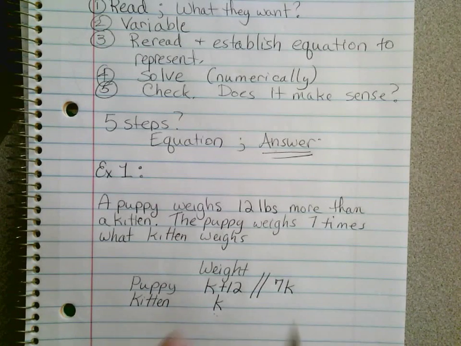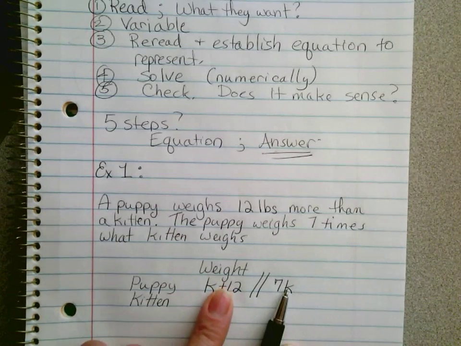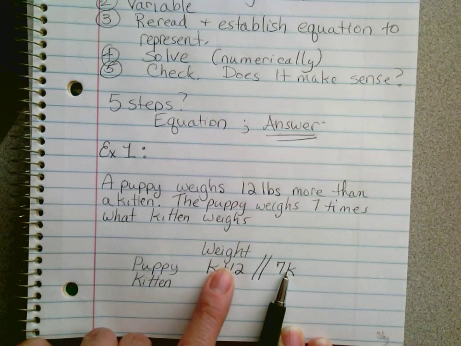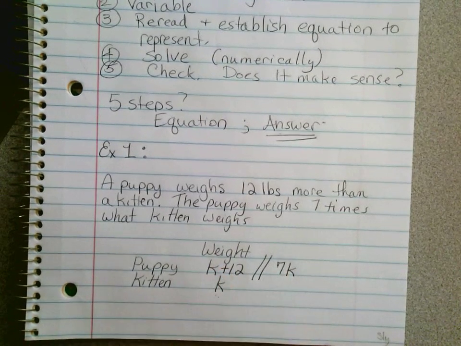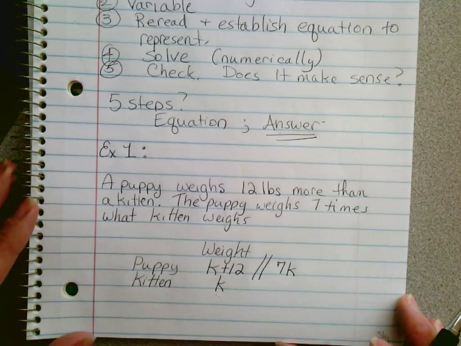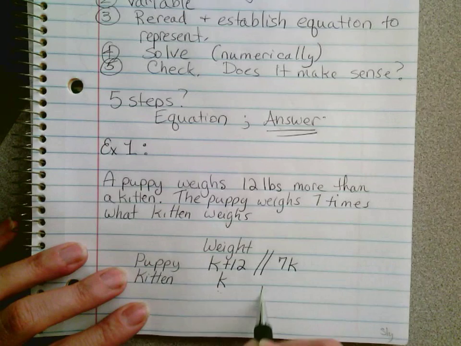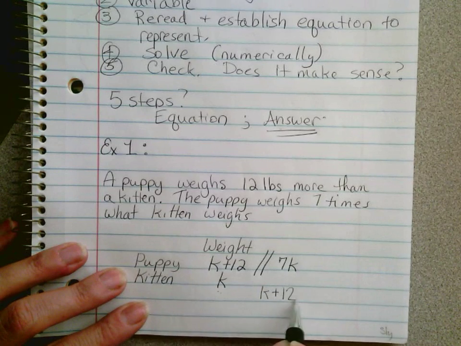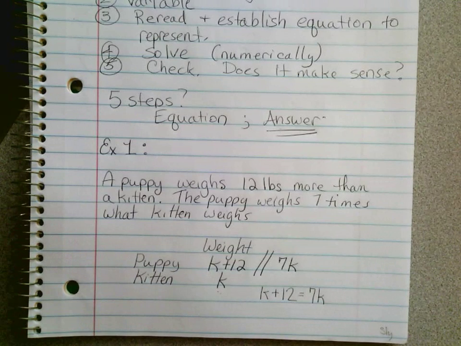Since both of these two phrases refer to puppy, and obviously puppy is puppy, they equal one another, which now looks like this. Okay? K plus 12 equals 7K. K plus 12 equals 7K.